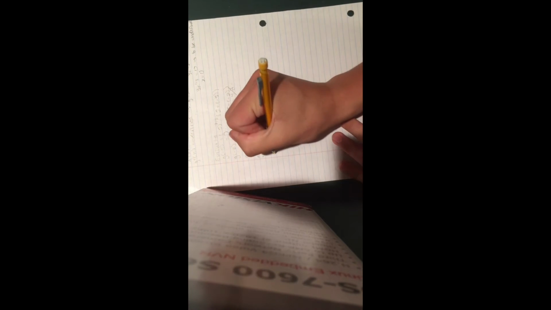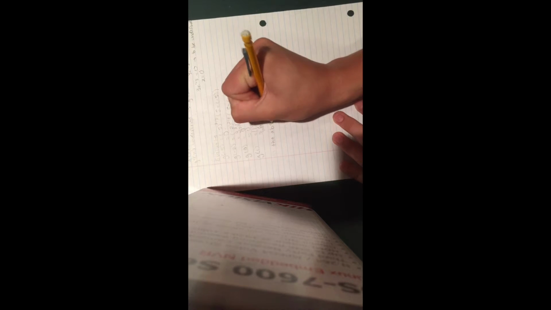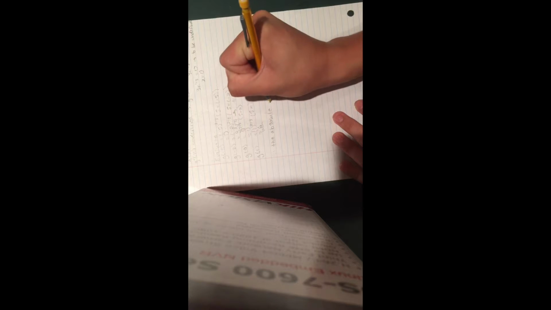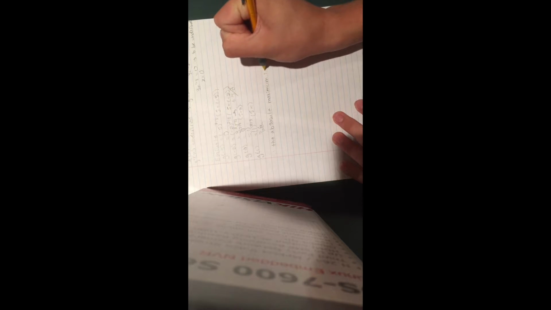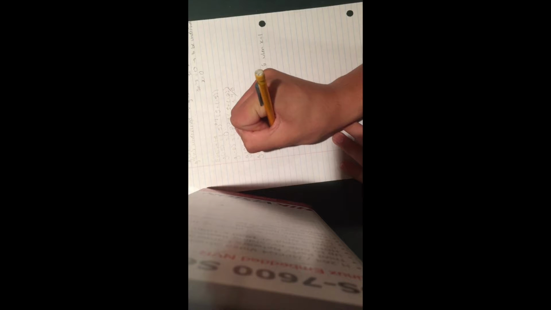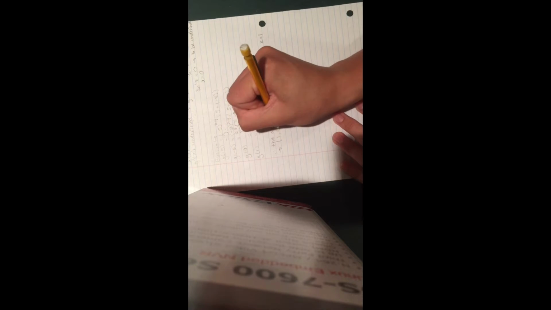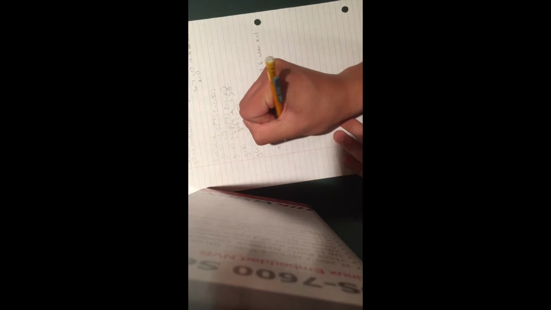So our therefore statement: first I'm just going to do the absolute maximum. The absolute maximum is 6 when x is equal to 1, or you can essentially just write it's going to be (1, 6). That's our absolute max. And then I'm also going to write a therefore statement for the minimum value because it asks for both.